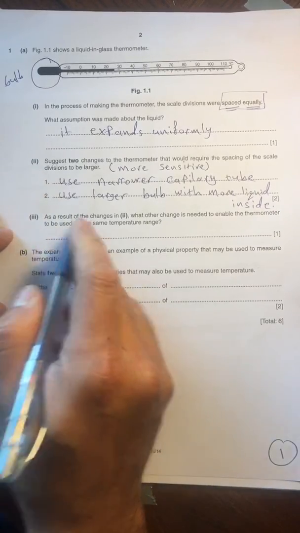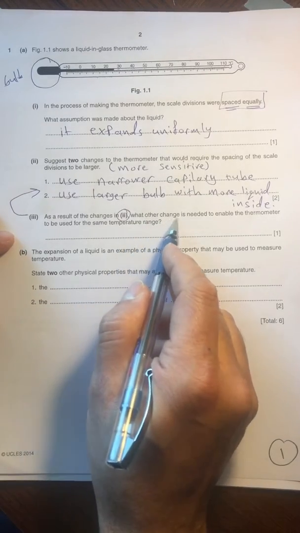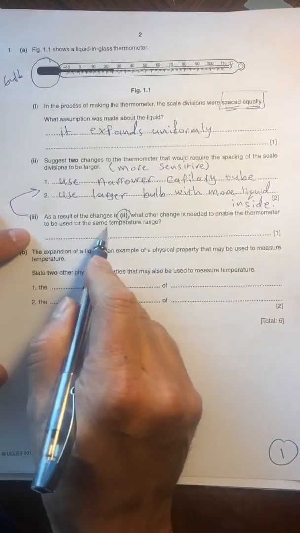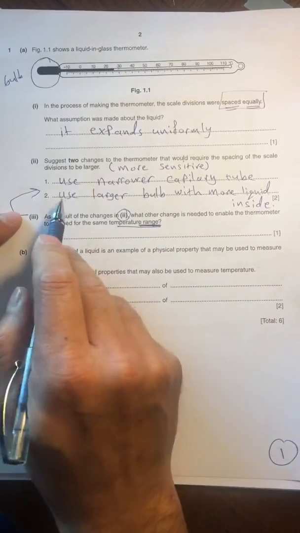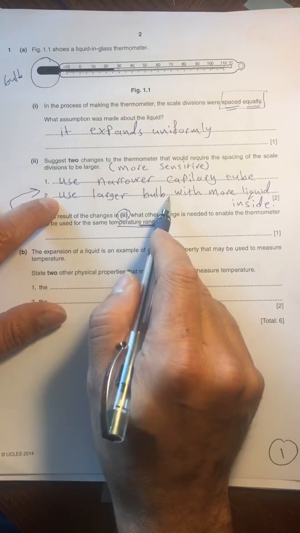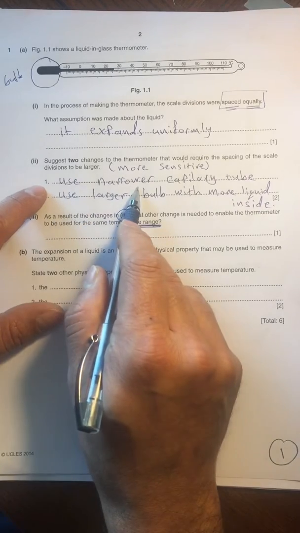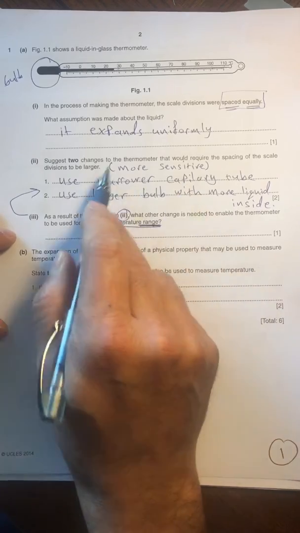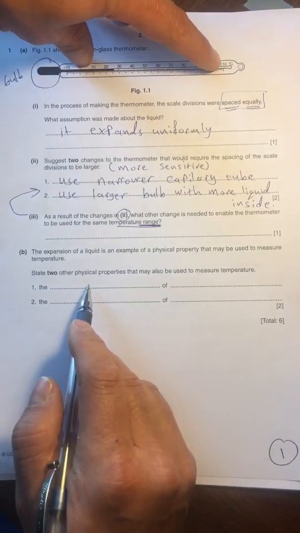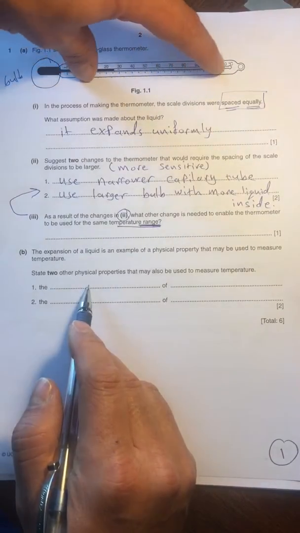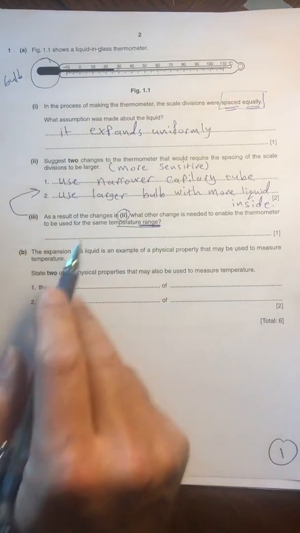Now, as a result of the change that you did in part two, what other change is made to enable the thermometer to be used for the same temperature range? If you remember, we said when we are using a larger bulb with more liquid inside, or a narrower tube, this increases the sensitivity. So this means the scale division will not reach 110, because it will reach till here, it will be the reading here, maybe 100 or 90. So the range has been decreased.